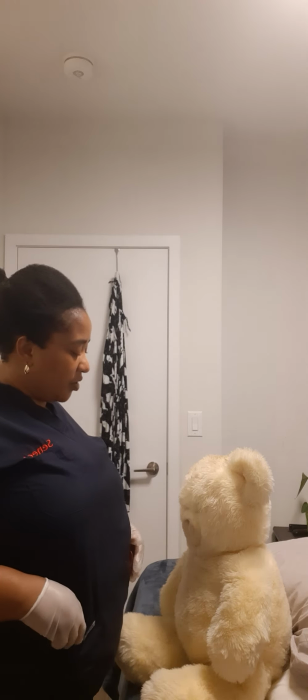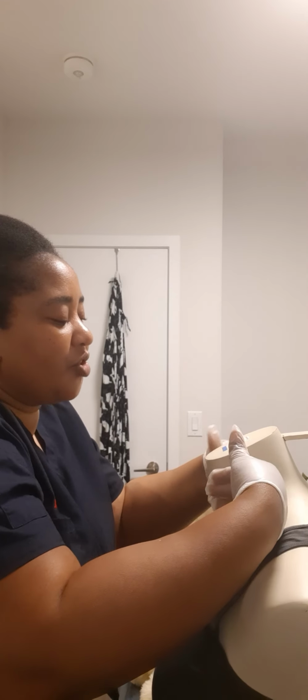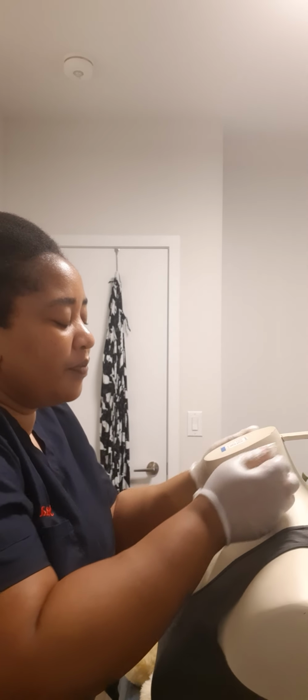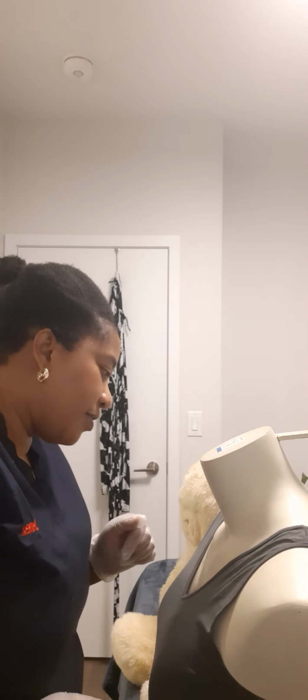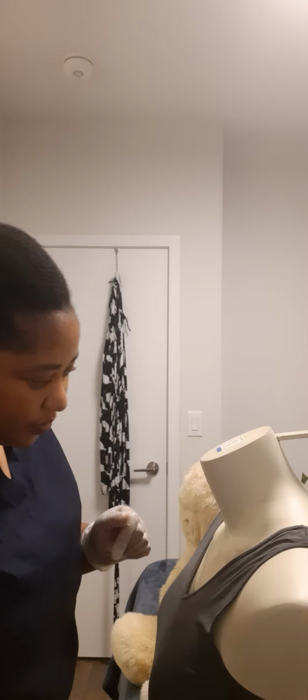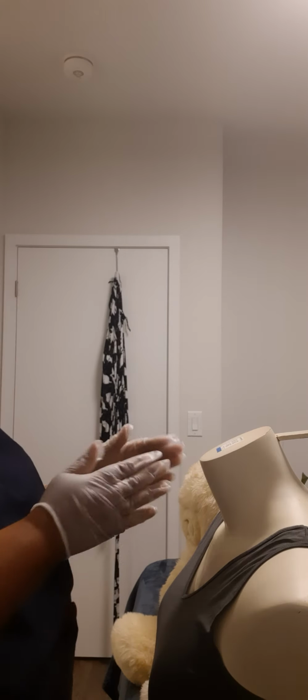Then we are going to be moving to the neck, and I'm going to be inspecting and palpating the neck. The neck is symmetrical. Do you feel any pain or tenderness? No. The temperature of the neck is warm. There's no lesion, there's no scar, there's no swelling around the neck at this moment. The shape of the neck is even, and is aligned with the body.